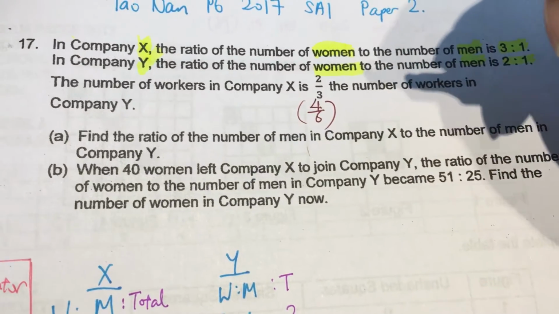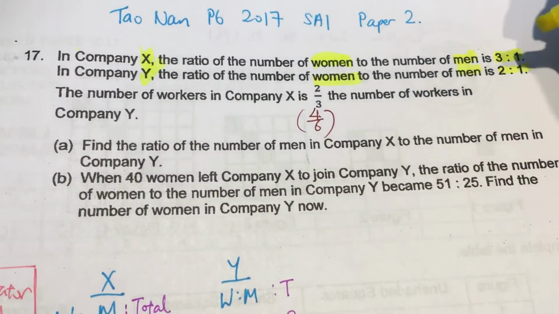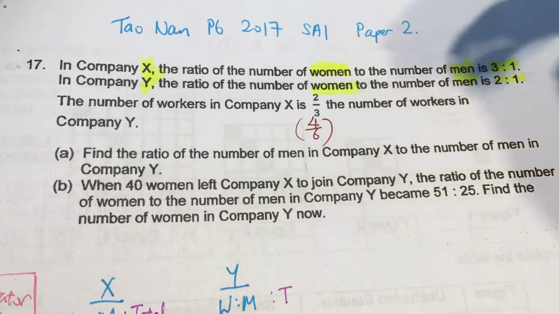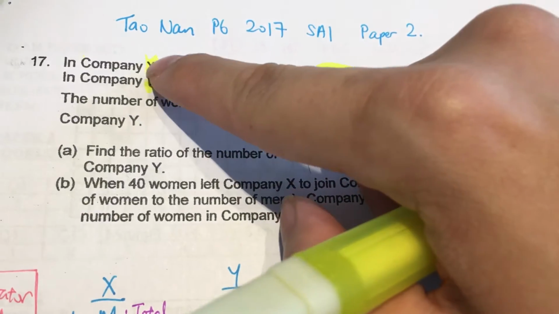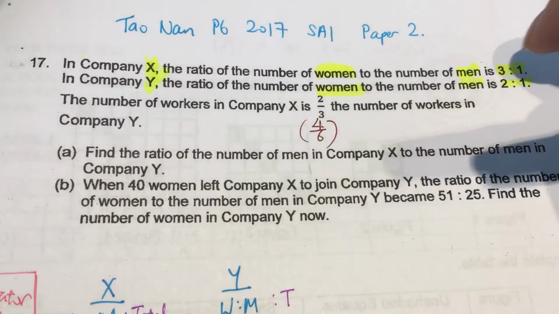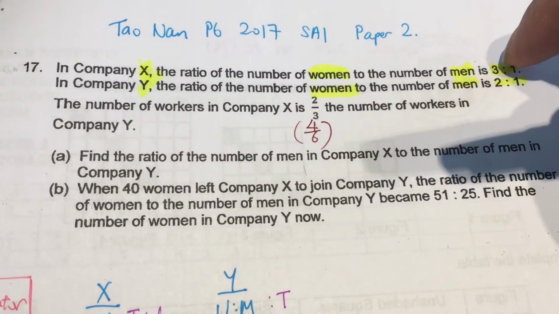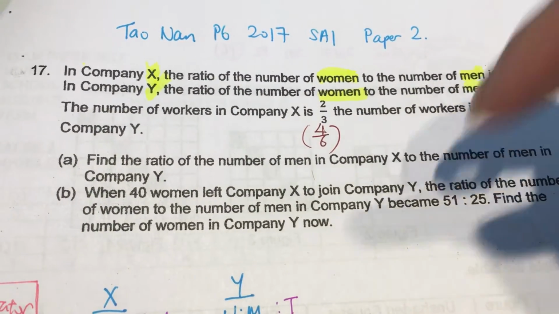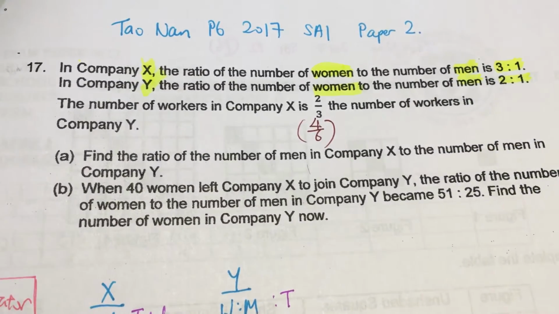So those words that I have highlighted are keywords as well as numbers, and you can see that even if they purely exist, like in X, women, men, 3:1, just by these 3 or 4 parts can tell you what to do next. And it's enough information for you to move on.